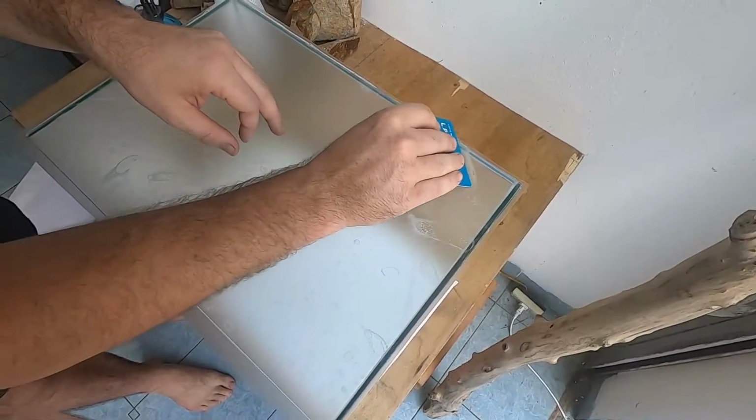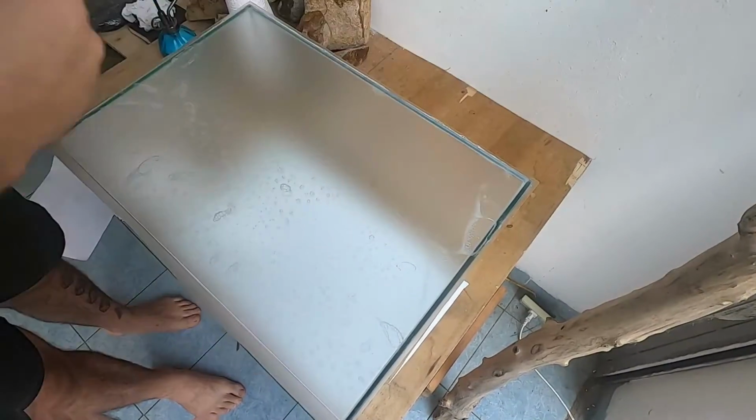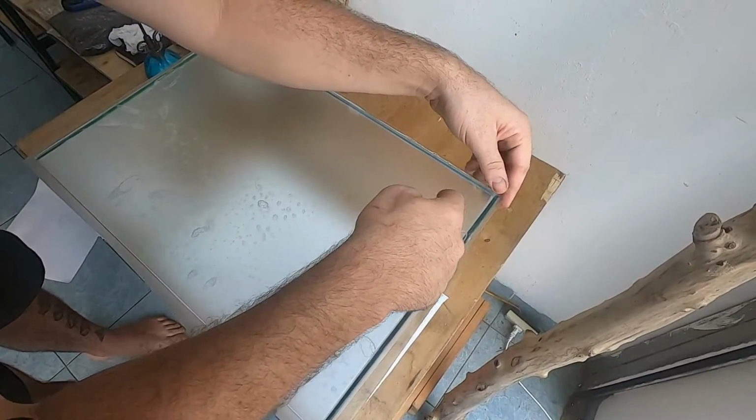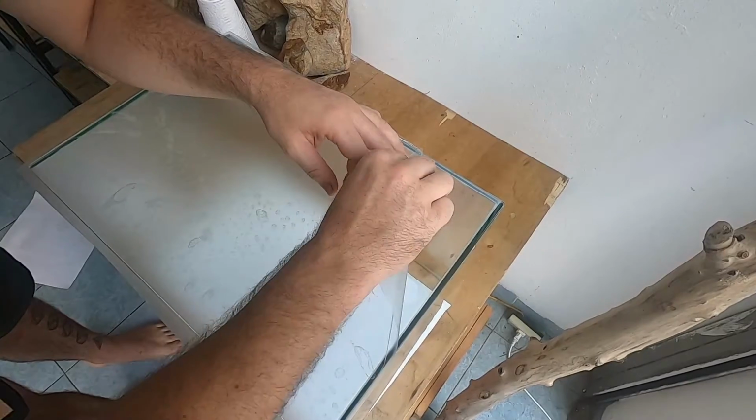I like to spray the glass with a nice soapy water mixture. It just makes applying the background much easier, and once it all dries, it sticks to the glass anyway.